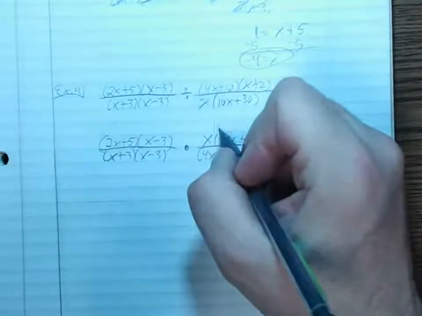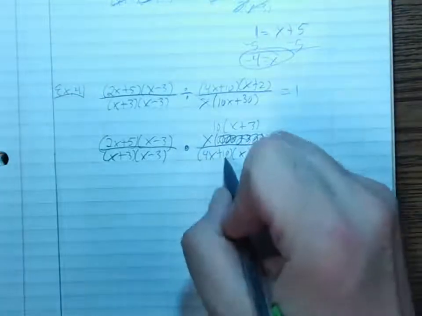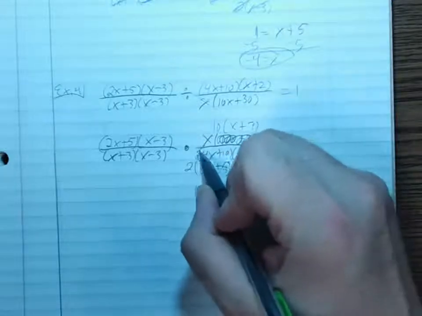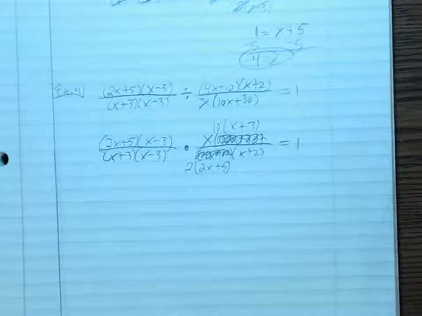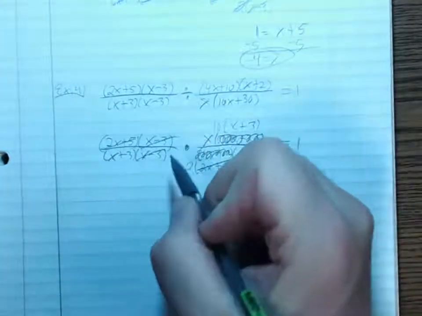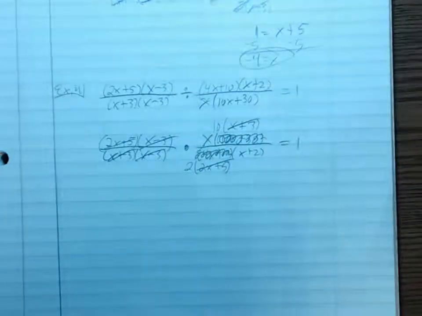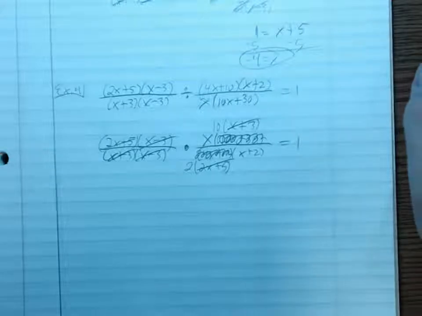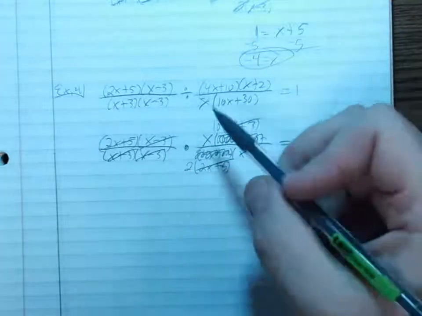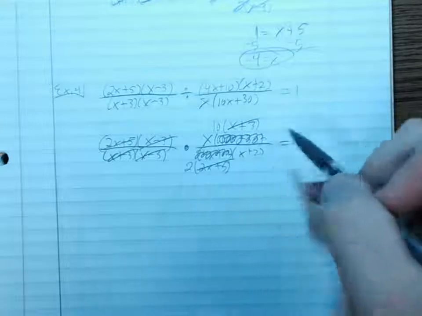I can factor out a 10. And when I do, what's left is x plus 3. And on the bottom, I can factor out a 2. And what's left is 2x plus 5. And then from here, I cancel. So 2x plus 5, that's going to cancel. X minus 3 is going to cancel. X plus 3 is going to cancel. Wow. That's pretty awesome, truthfully. The other thing I noticed, all these other things cancel, but there's an x on top and there's a 10. And there's a 2 on the bottom and x plus 2.